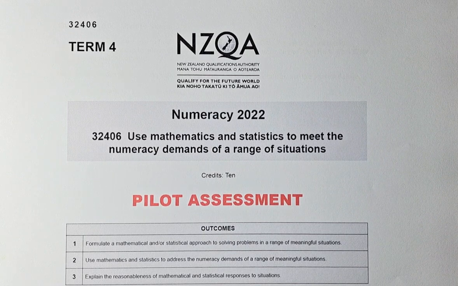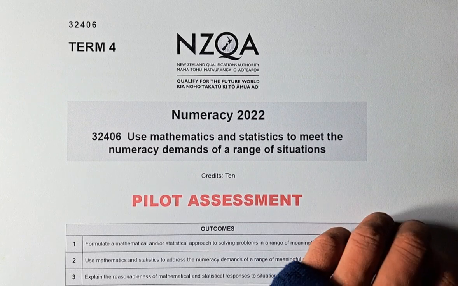As you know by now, you need to get 3 different outcomes, 1, 2, and 3, to be able to pass this paper, and it is worth 10 credits. So without further ado, let's do question 6A.